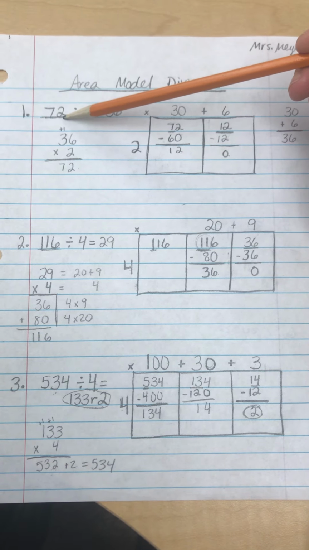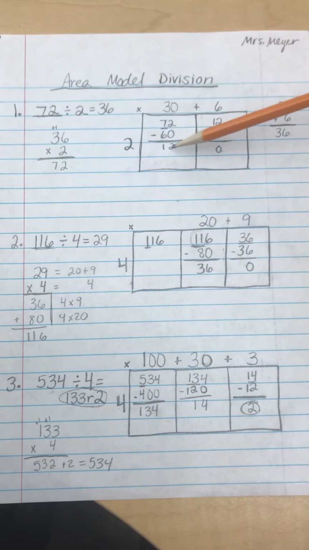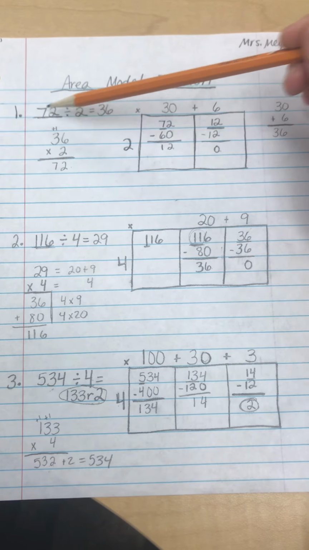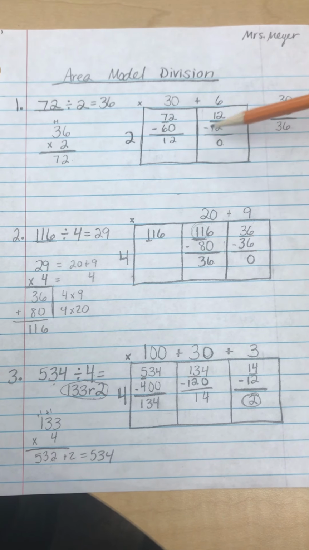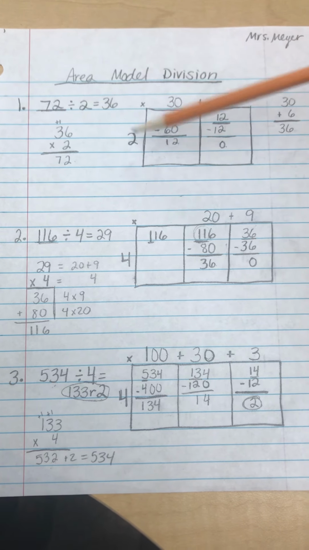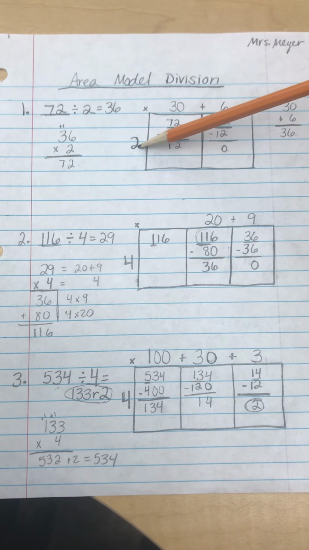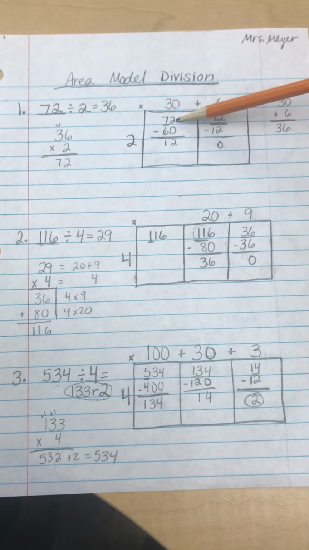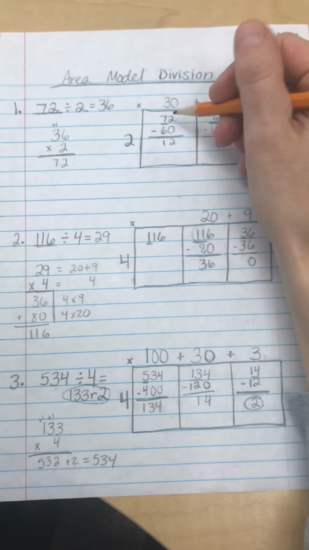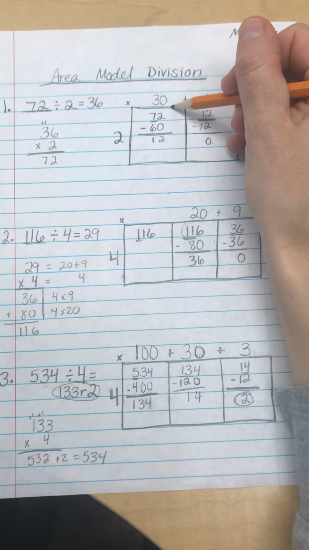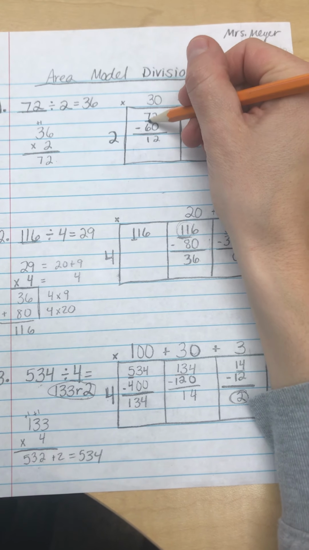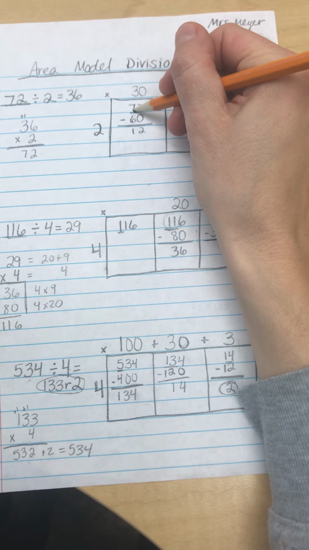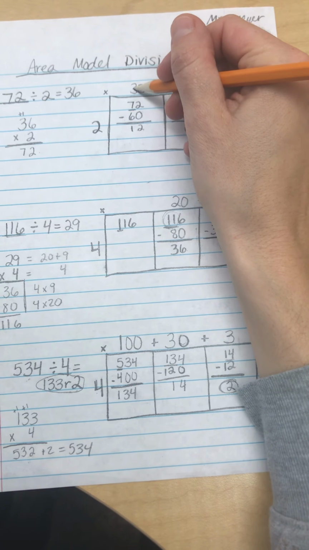Our dividend here tells us how many boxes we're going to make in our rectangle. So 72 has 2 digits, so I have 2 boxes. My divisor is the number on the side here, and my dividend goes in this first box at the top. Then, since I'm in my tens box, I'm focusing on just my tens place, which is the 7. How many times can 2 go into 7? It can go in 3 times.